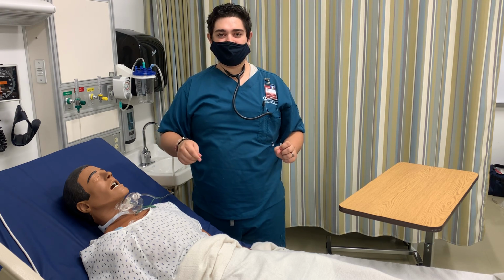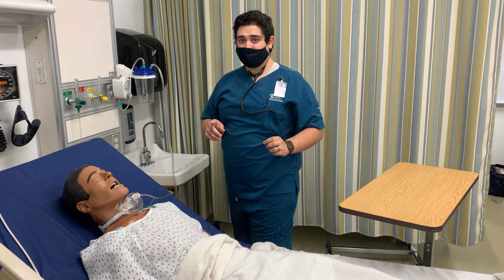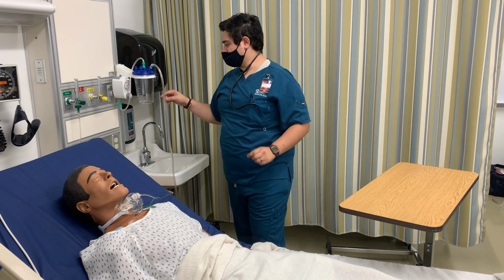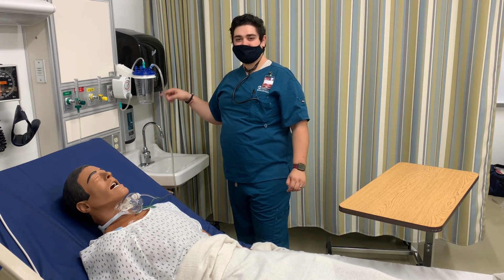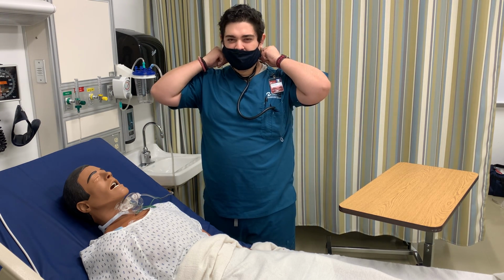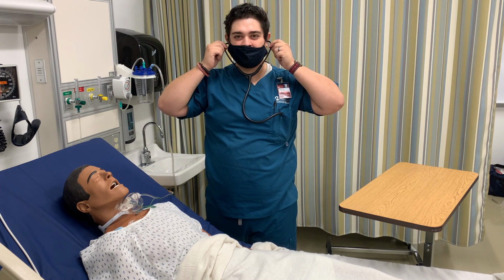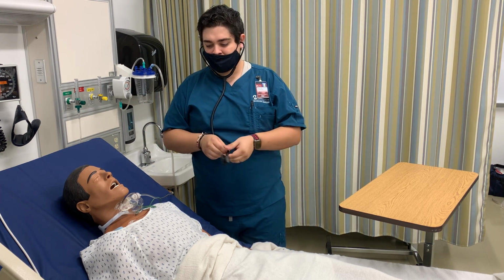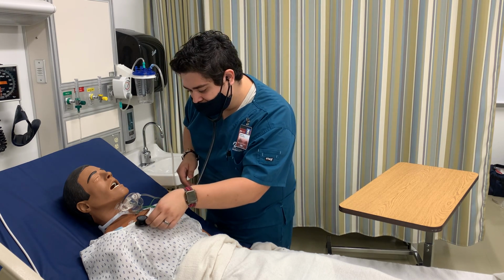the respiratory sounds, which I will reassess here in a bit. I also would assess the sputum that had came out in the suction, the color, and about how much, which is hard to tell with there was saline solution in there. So I will do one more respiratory assessment here.